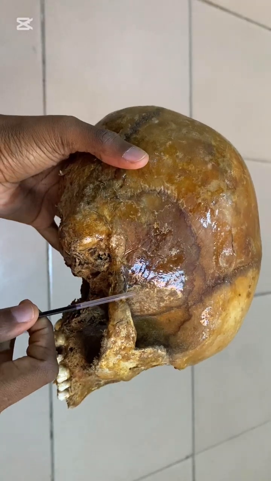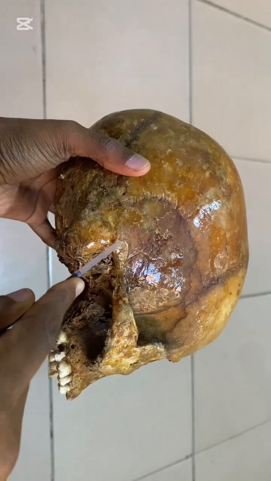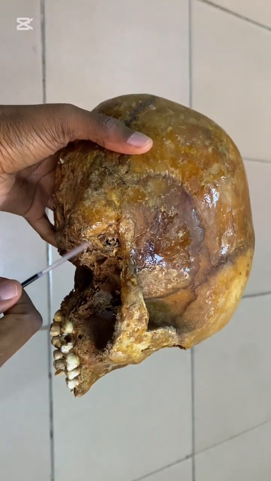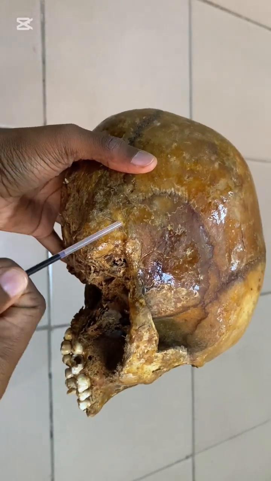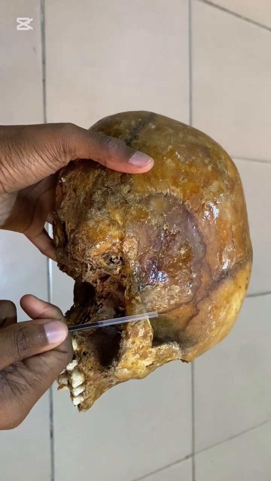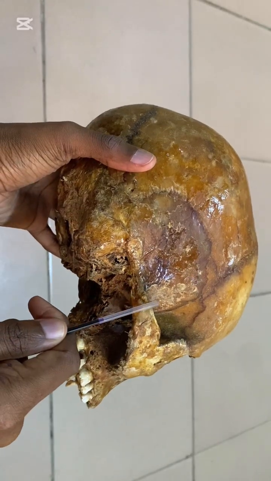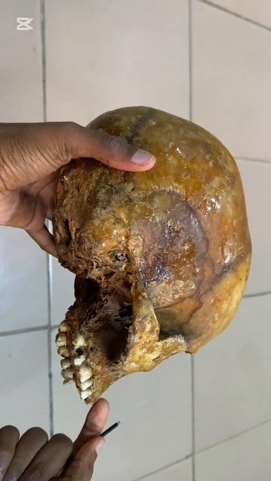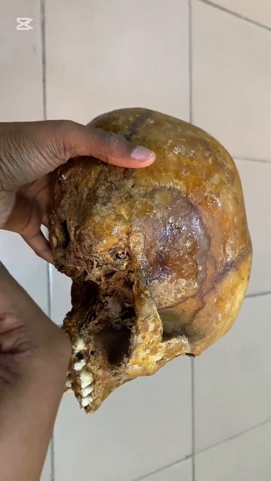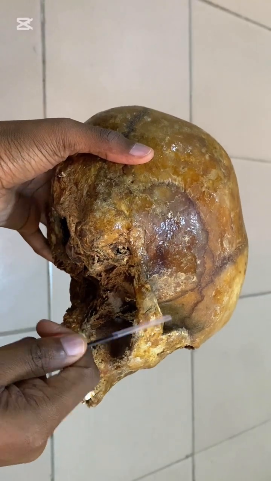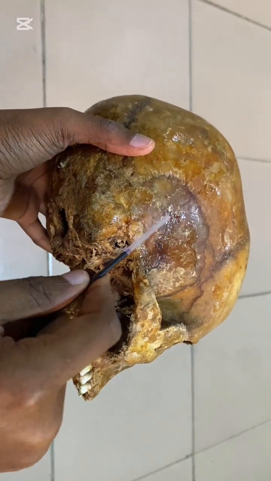This part that is projecting outwards like this is a part of the temporal bone, but it is a process towards another bone, called the zygomatic bone. Since this part is coming out of the temporal bone but heading towards the zygomatic bone, it is called the zygomatic process of the temporal bone.